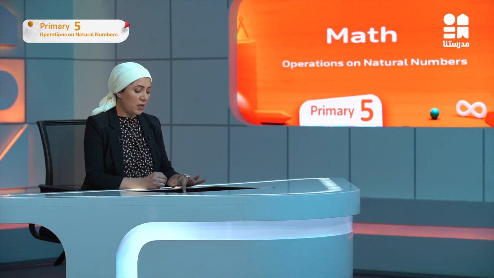Our lesson today is called Operations on Natural Numbers. Last time we learned about the natural numbers and the counting numbers, what are they? And today we will apply or learn some operations, and we will see whether we can do it on natural numbers or no. So here we'll start with the types of operations.